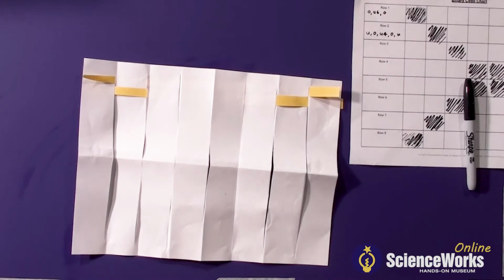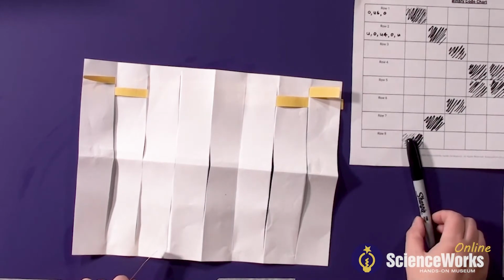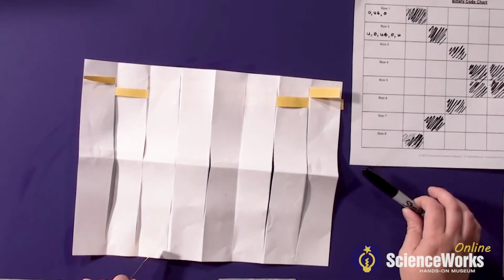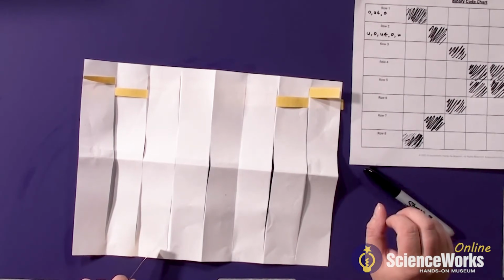For row 3, we're going to go under 2, over 1, under 2, over 1, under 2, and then we're going to repeat that for row 4. Or no, we're not. For row 3, we're just going to go over 2, under 1, over 2, under 1, under 3, under 2.